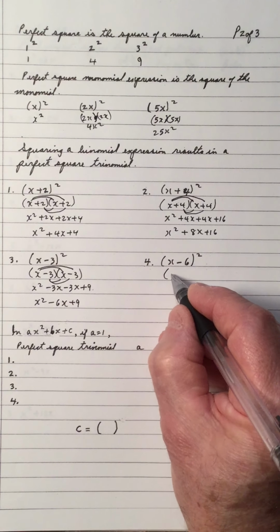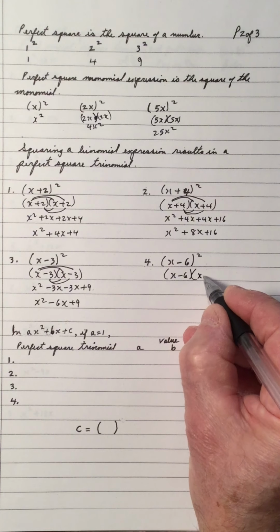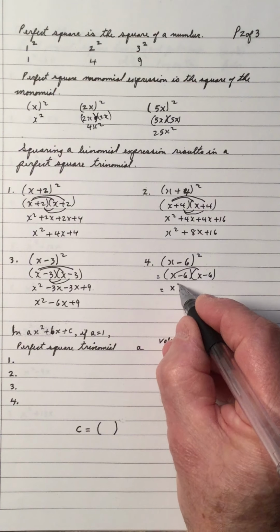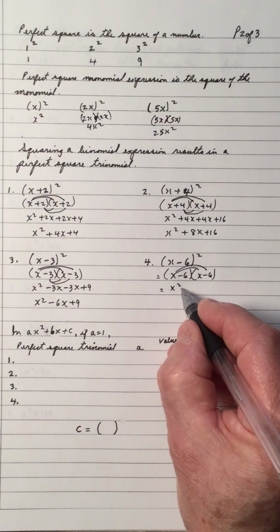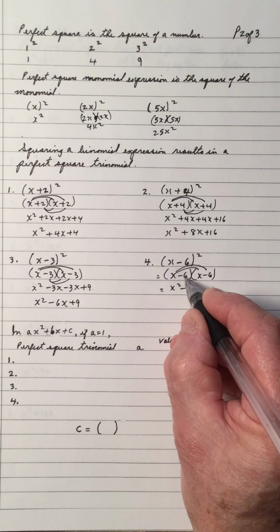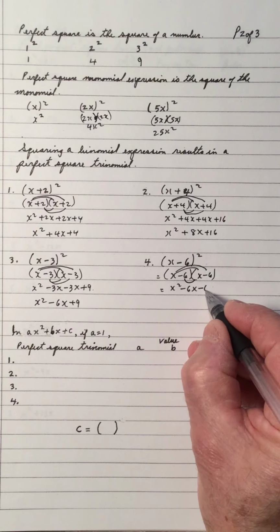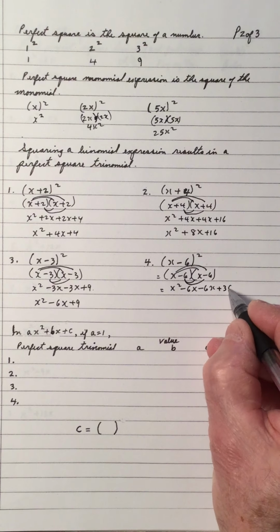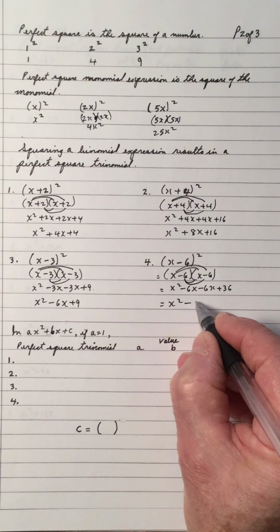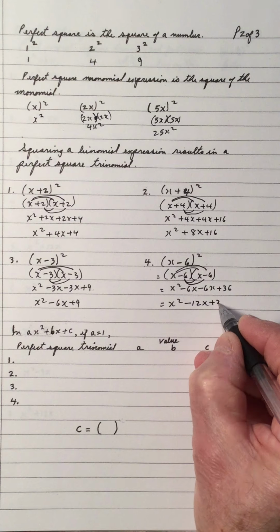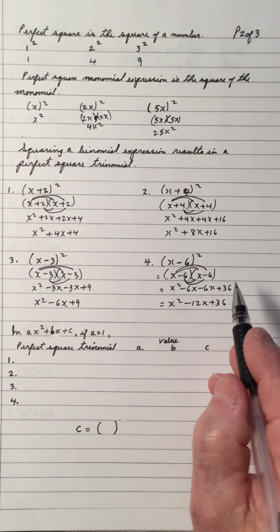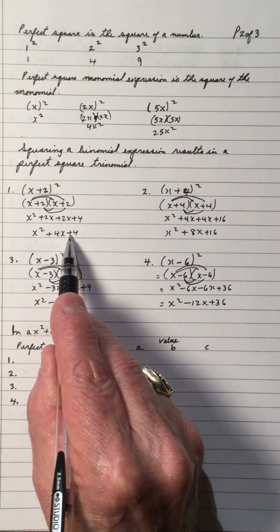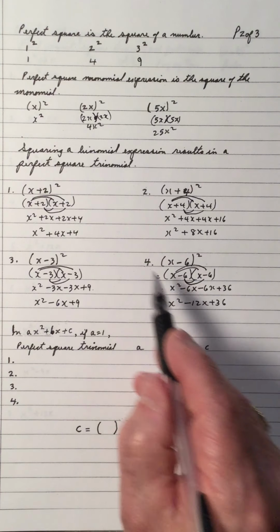And x minus 6 all squared is x minus 6 times x minus 6. We're going to FOIL that: x times x is x squared, outside x times negative 6 is negative 6x, inside negative 6 times x is negative 6x, and last is negative 6 times negative 6, which is plus 36. So we have x squared minus 12x plus 36. And you notice in the perfect square trinomial, the last term is always positive.